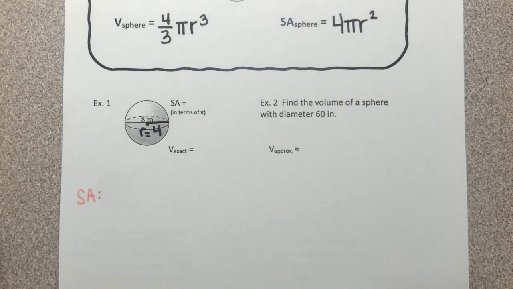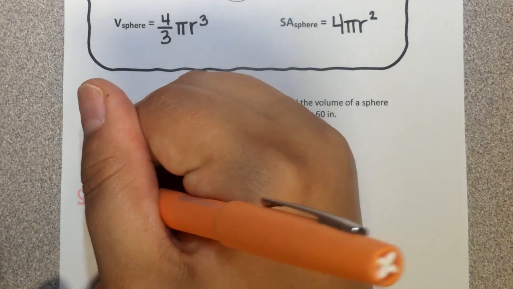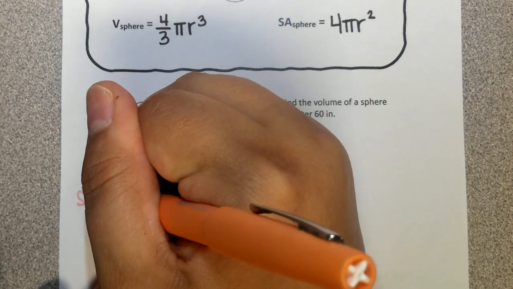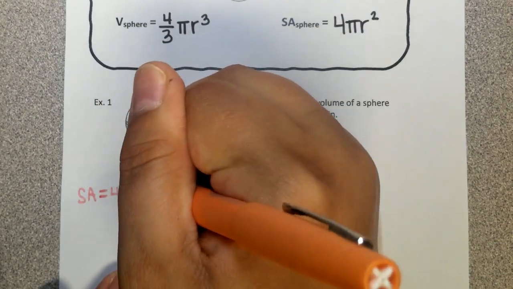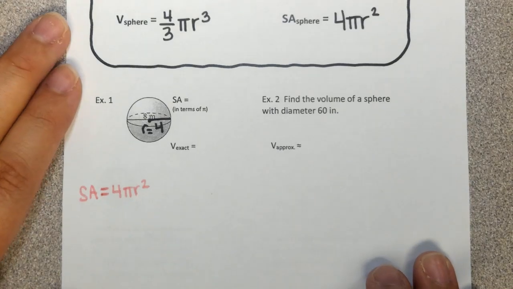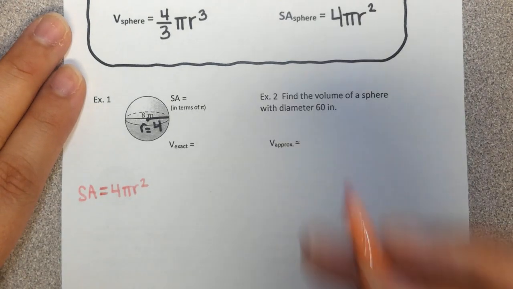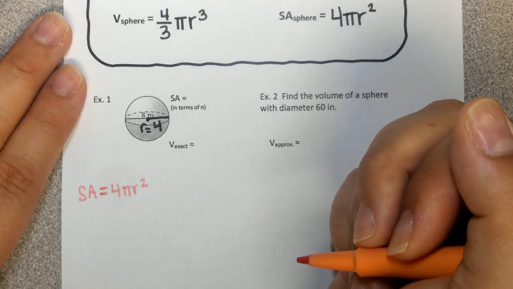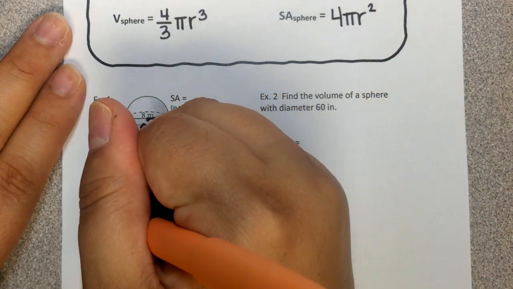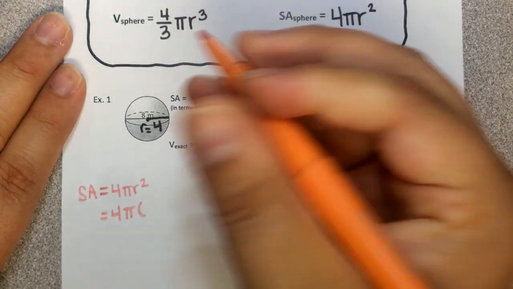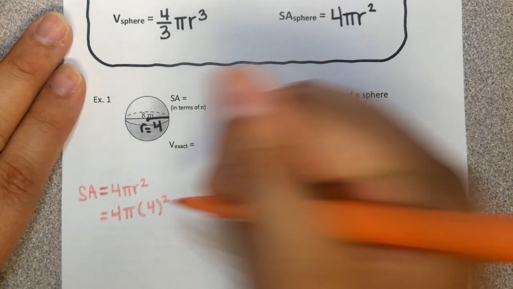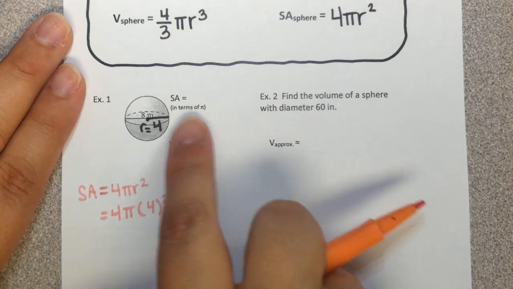What's the first thing? The formula. So surface area equals 4 pi r squared. Formula first. Then what do I want? Substitute. Plug in. 4 pi, what's my radius again? 4 squared.